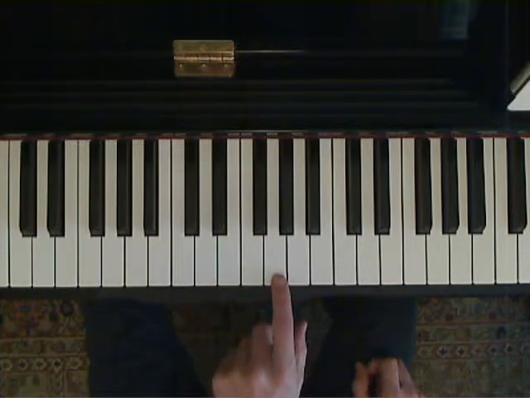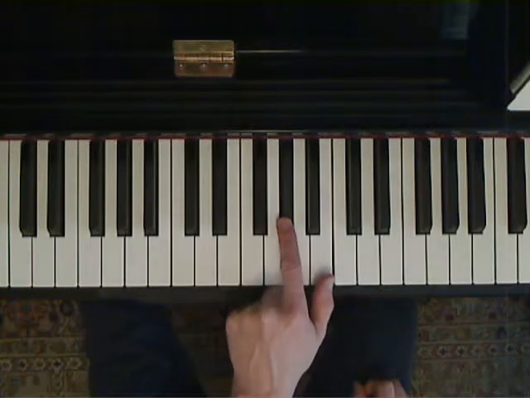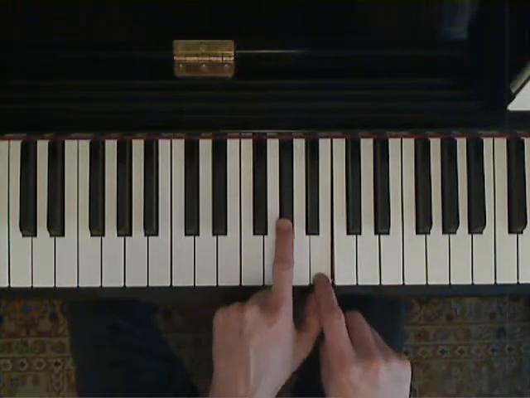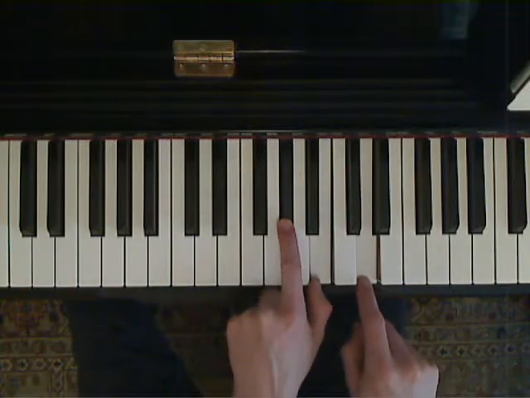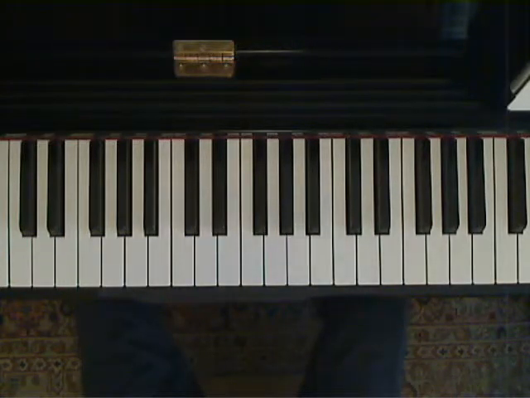Then the seventh degree, pay attention, the seventh degree is a G sharp in the case of the harmonic scale. So we have G sharp, B, and D. Okay, so these are the seven chords built on the harmonic minor scale.